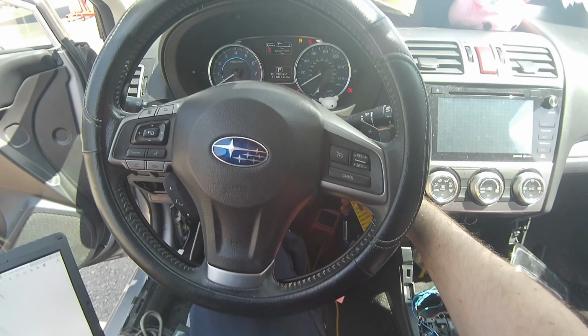Start the car. Nothing. I'm getting no power. Barely anything, actually. 0.08 volts. That's not enough to energize that solenoid, obviously.